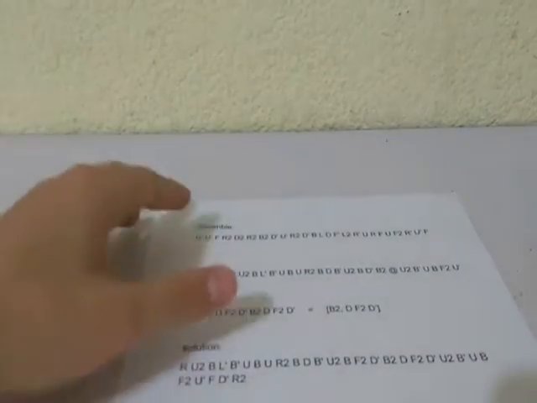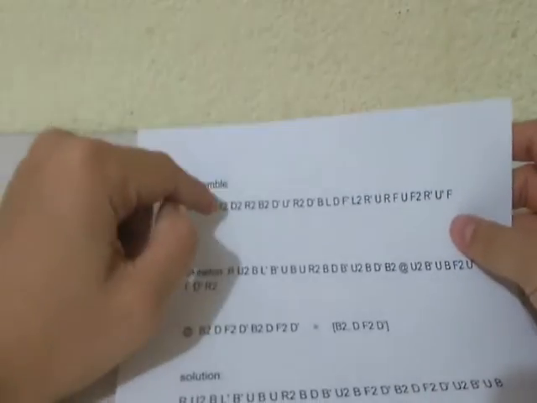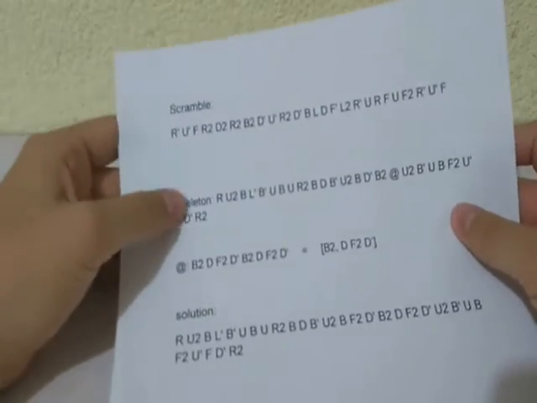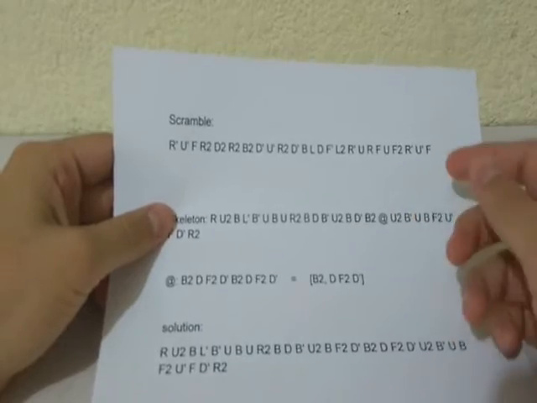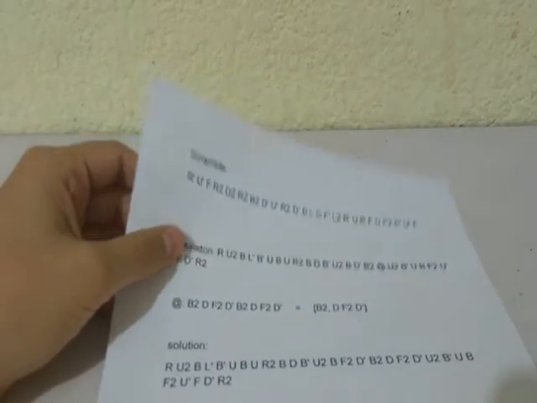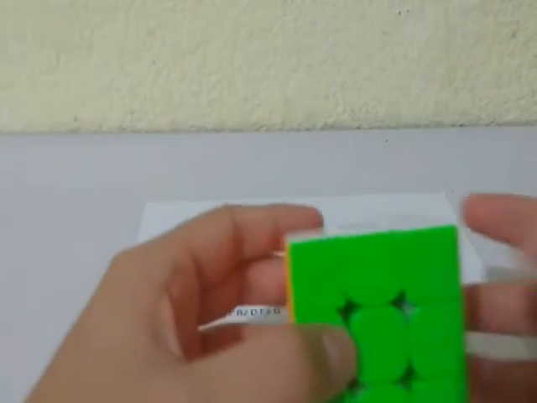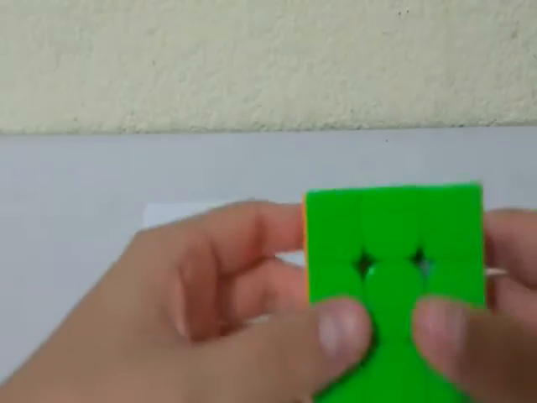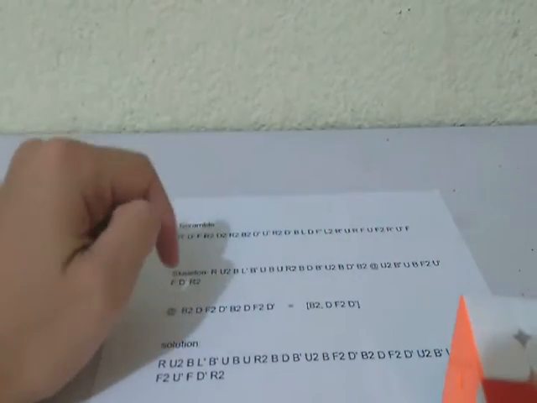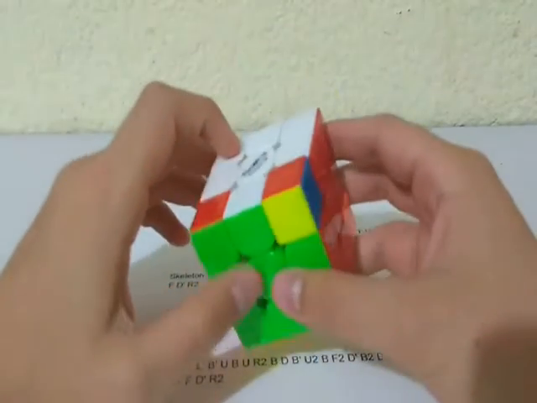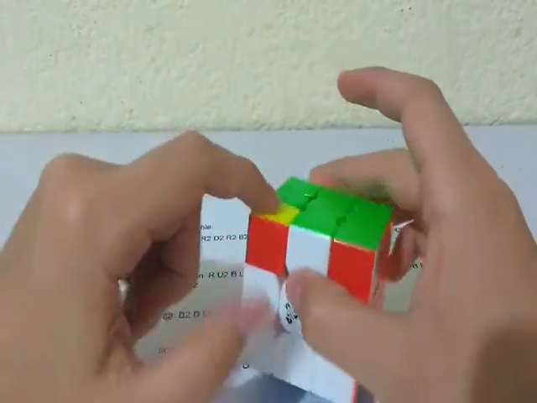I prepared the example, so this will be easy to see. Let's say I have this scramble, no? And I did a solution to find the skeleton which solves everything except three pieces, three corners specifically, no? So I'm going to execute my moves to get to the skeleton state. So now I did the scramble, then the skeleton, and I have the situation: everything is solved but three corners.